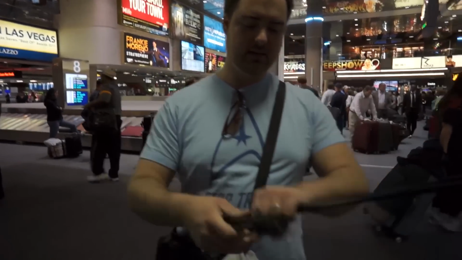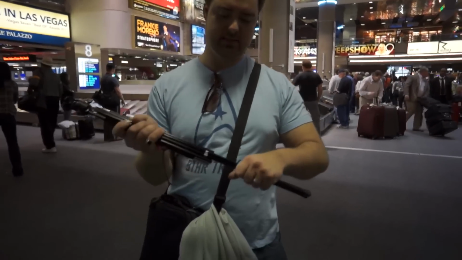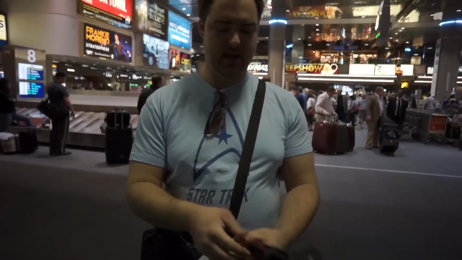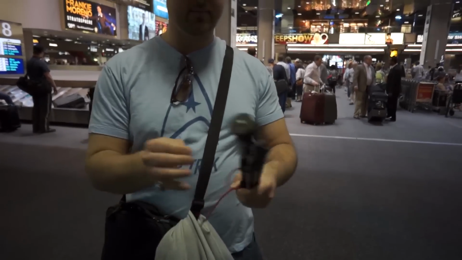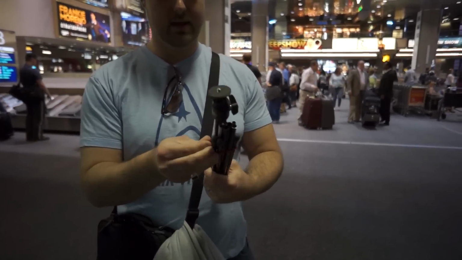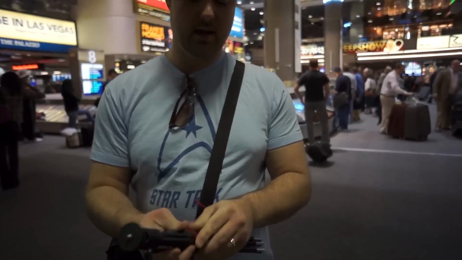You know, in a scenario where you don't want to just set the camera on a tabletop and you don't want a handheld shot, this is a really awesome thing, and it's easy to carry with you because it's so small. When you're done, you just collapse it back down like this, and it's got the cords to wrap around. And there you go, all wrapped up, good to go.